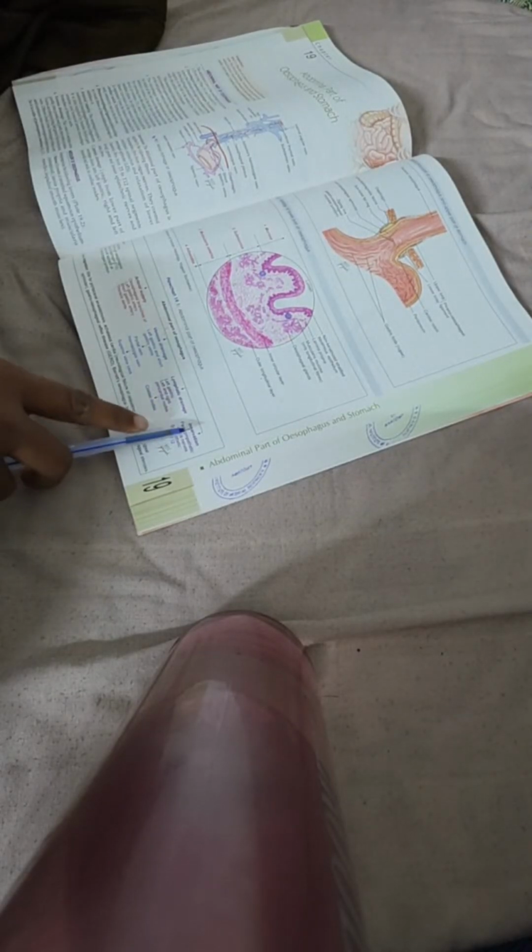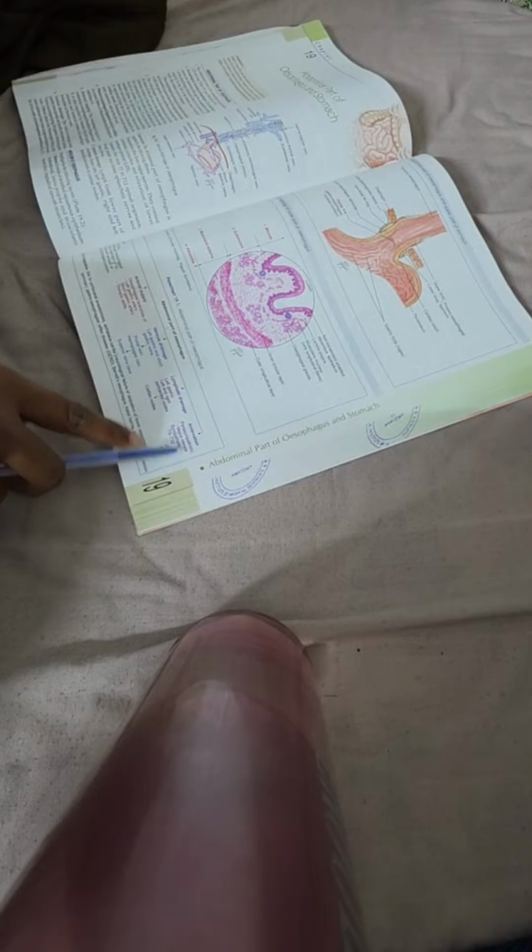Venous drainage: left gastric vein, short gastric vein, portal vein, hemiazygos vein, superior vena cava. Lymphatic drainage into the coeliac nodes. Innervation: parasympathetic vagus nerve, sympathetic T5 to T12.